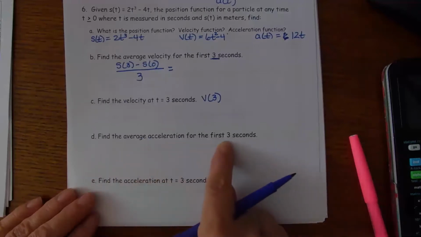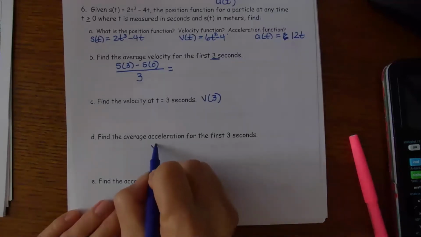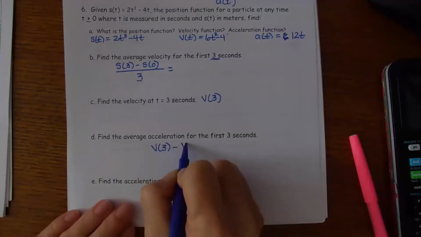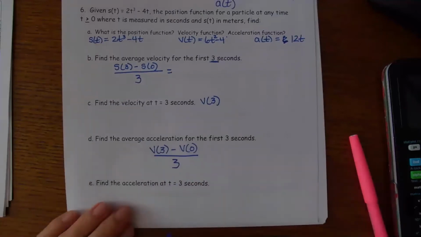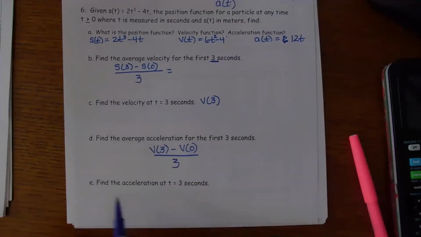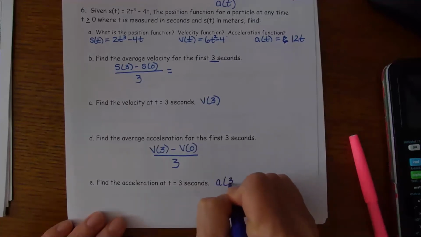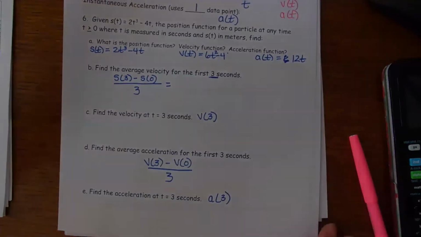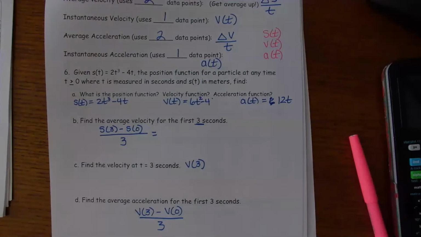Find the average acceleration. Where do you want your average to go? Up. And what's up from acceleration? Velocity. So that's going to be over time. Time is 3 seconds, right? And acceleration, if it doesn't have the word average, they mean instantaneous. So you just find that. So take a second and figure those out. What do you think? Is that easy? This is it. That's all we have. Hurry, come on.